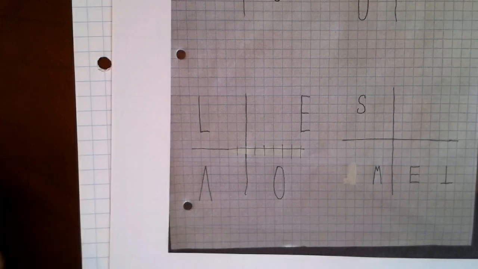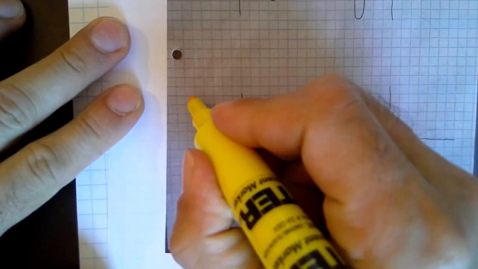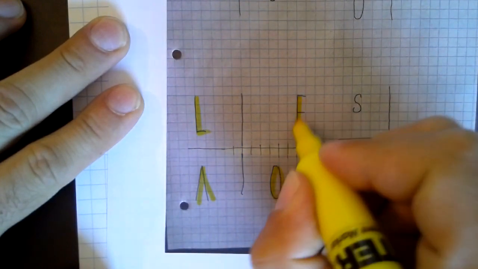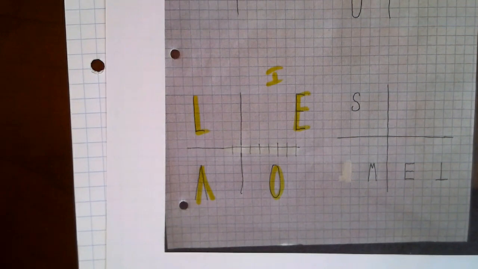So there we go. All right, we're looking at the homework where we had to move these letters, right? We had to move the letters to line up and be here in the first quadrant. Okay, the first quadrant is where they have to end up.